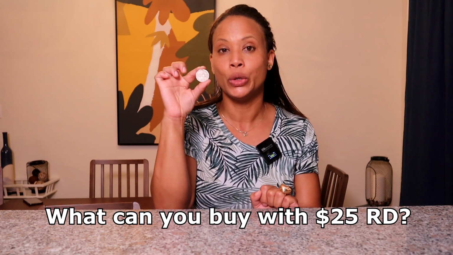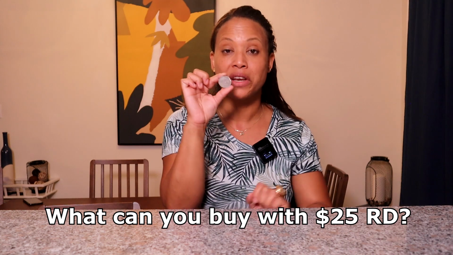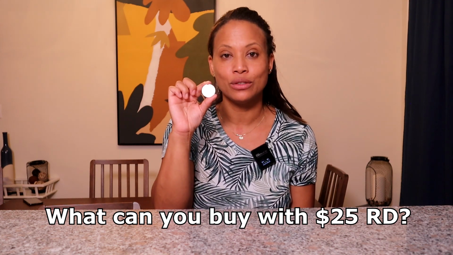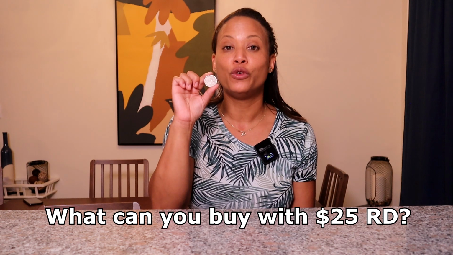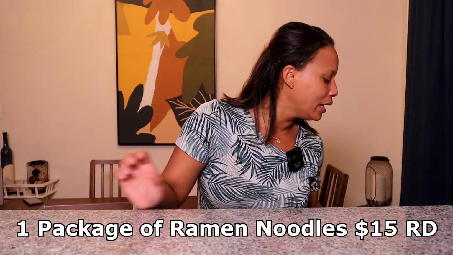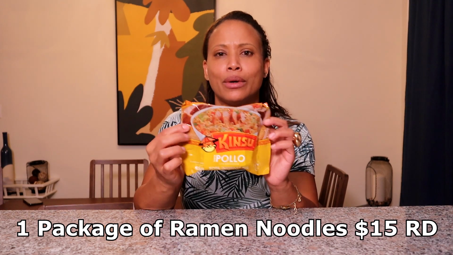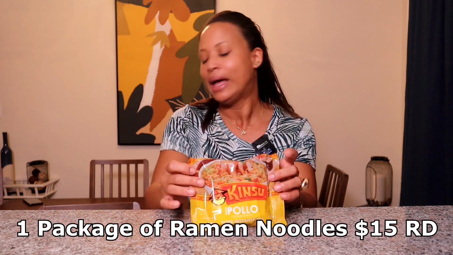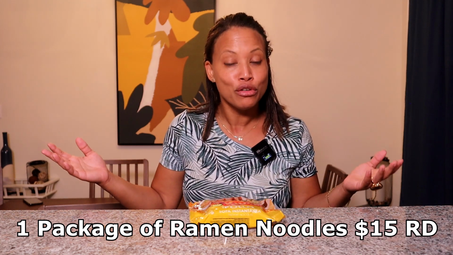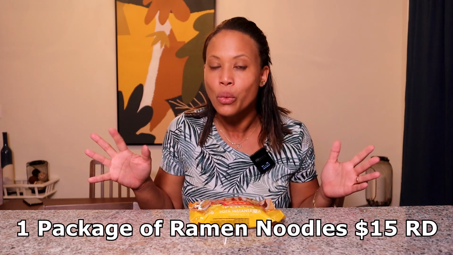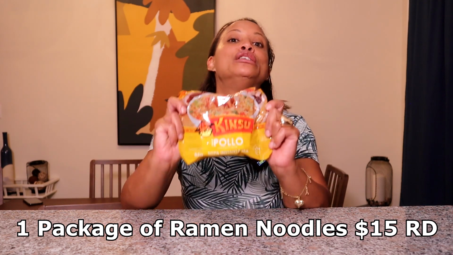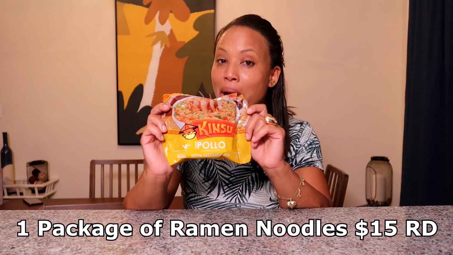So now let's move on to our coins. This is our bigger coin. It is 25 pesos, and this is equivalent to 44 cents. And what can you get with this? You can get a packet of noodle soup, which is the same thing as a ramen noodle over there in the US. And let me tell you, if you are down here broke with no dinero, at least you can get lunch with this package of soup.